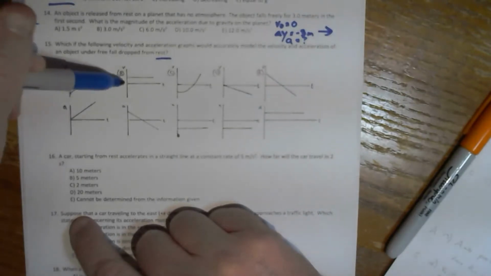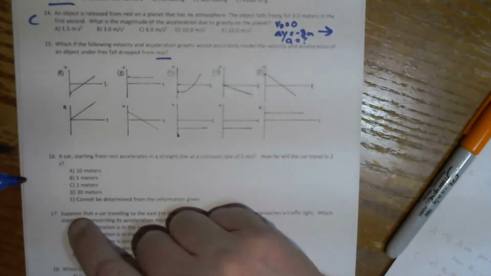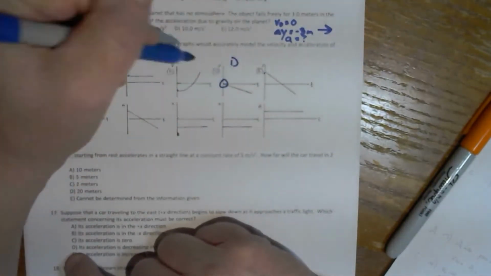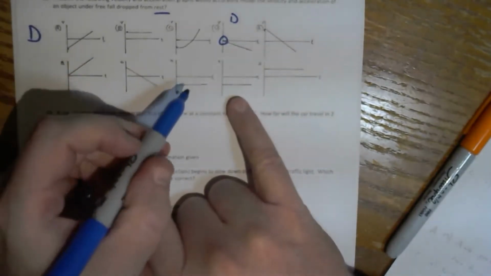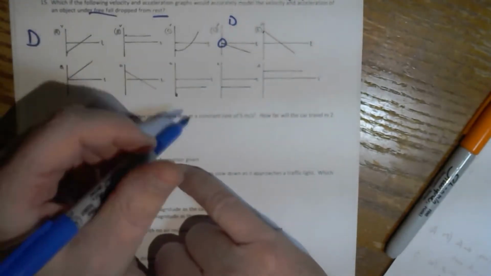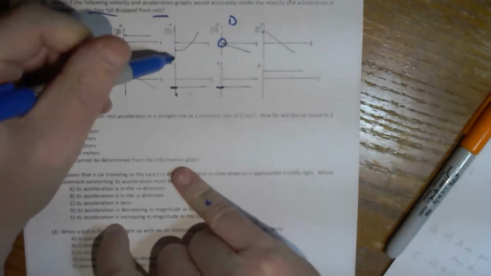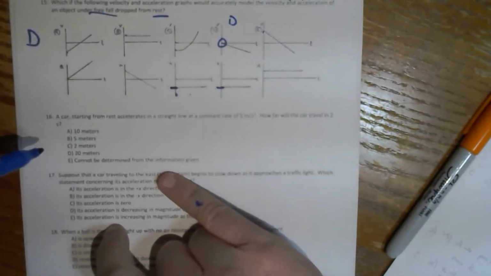Choices A, B, C, and E all have an initial velocity. So the only choice left is D, because the initial velocity here is 0. And you would also know that because it's under free fall, the acceleration would have to be negative. That would correspond to choice C and D, but the only one that fits for us is choice D.